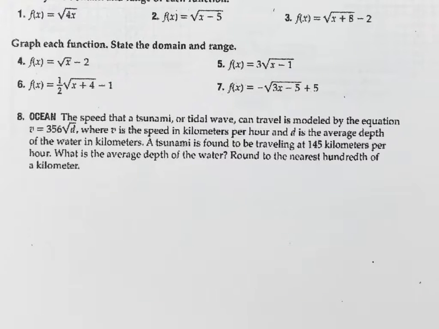Who's got it? Who said that? Matthew, did you say that? Did you say that? Gracie, can you read number 8 for us, please, dear?